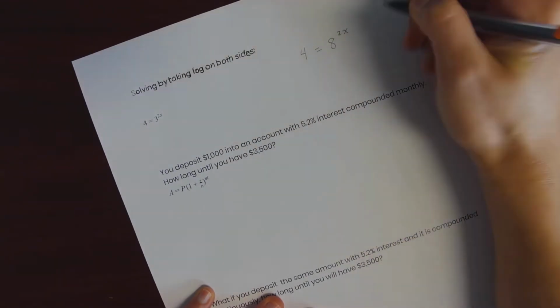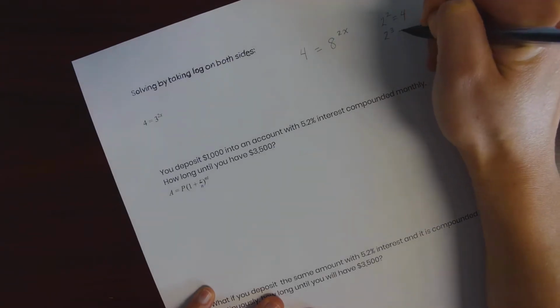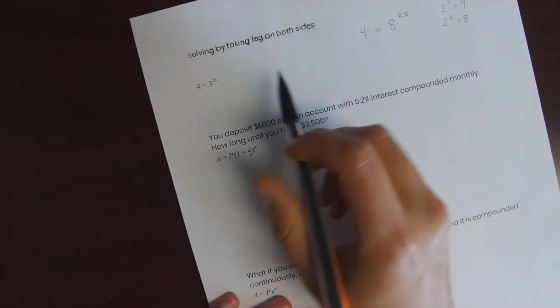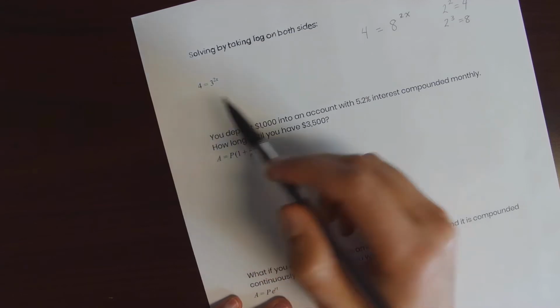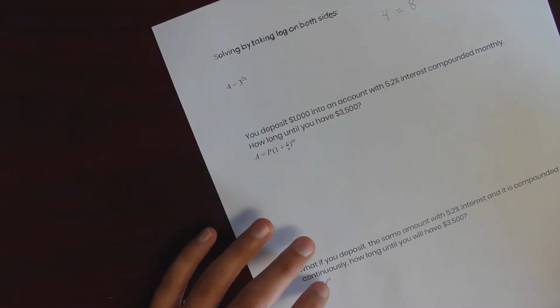So 2 squared is 4, and 2 to the third is 8. So I can rewrite these as a base of 2. But in this example, I can't rewrite 3 as a common base as the 4. So that's why we would have to use logarithms to solve.